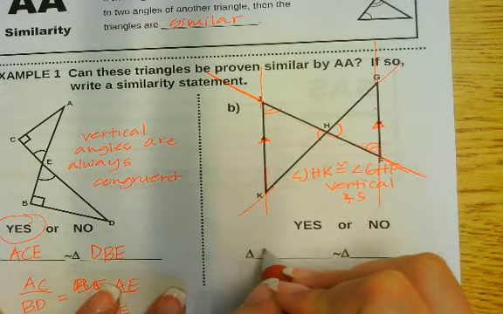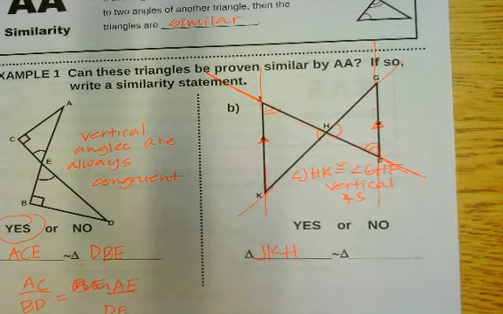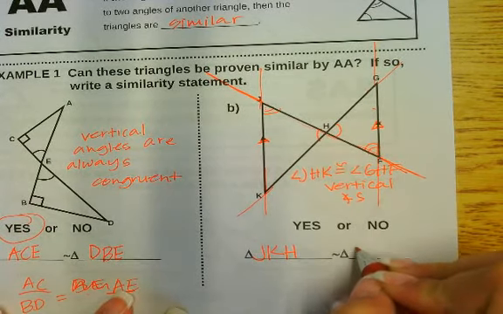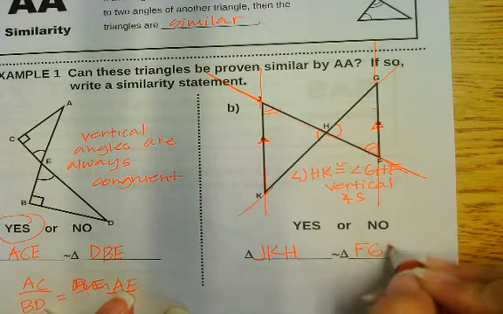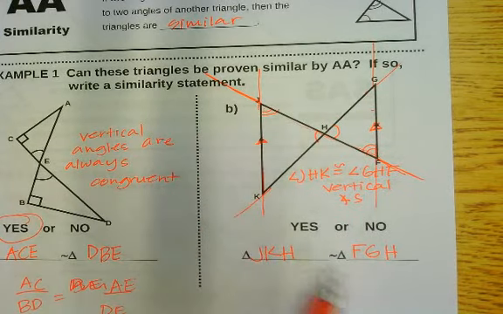Okay, so if I were to label this JKH, what angle corresponds with J? F, G, H. Okay, so the way that you tell corresponding is the ones that are congruent. J is congruent to F, so that's why it's written in that order.